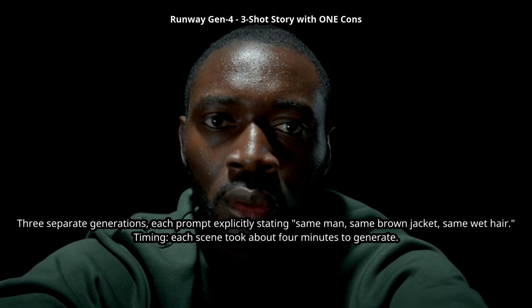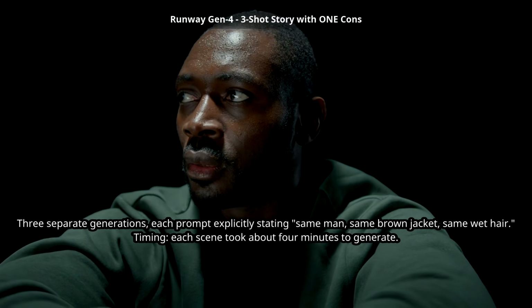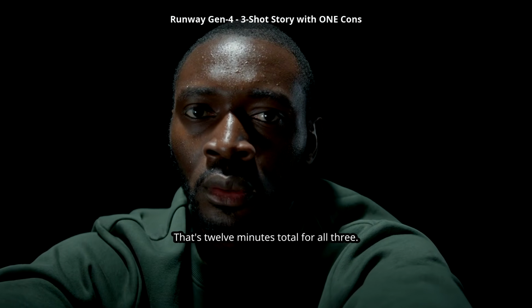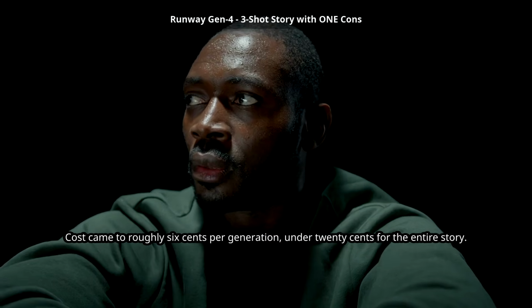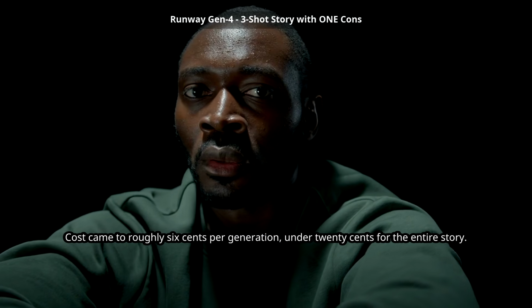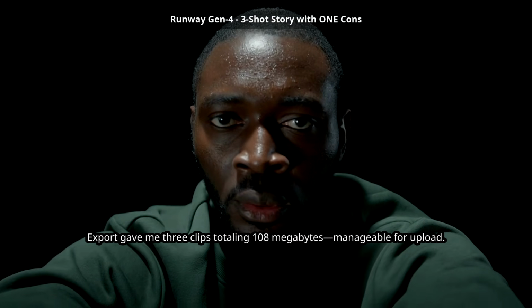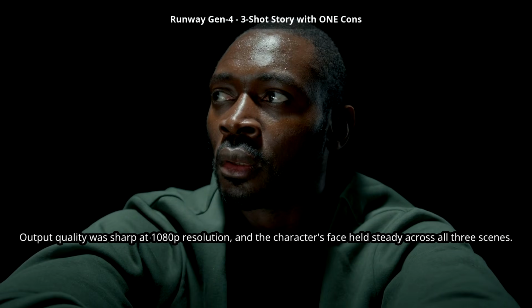3 separate generations, each prompt explicitly stating same man, same brown jacket, same wet hair. Timing. Each scene took about 4 minutes to generate. That's 12 minutes total for all 3. Cost came to roughly 6 cents per generation, under 20 cents for the entire story. Export gave me 3 clips totaling 108 megabytes, manageable for upload.